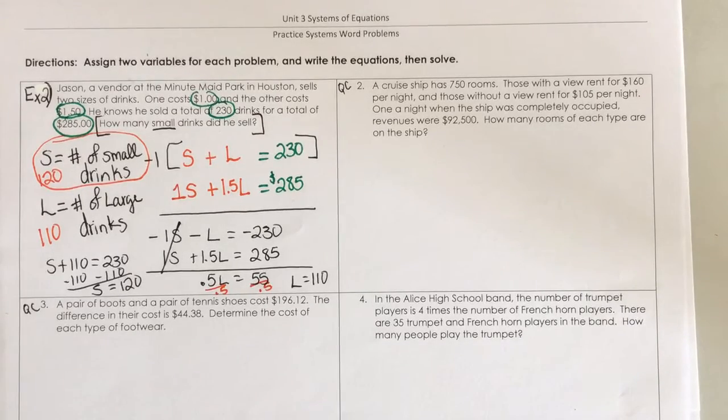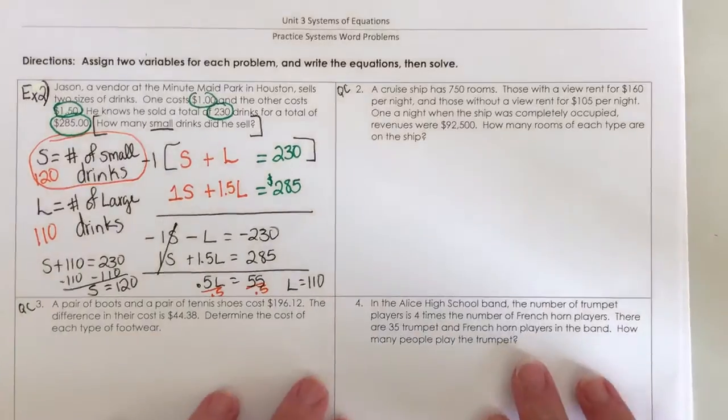So in this quick check, it went along with example 2 from the notes. A cruise ship has 750 rooms. Those with a view rent for $160 per night, and those without a view rent for $105 per night. On a night when the ship was completely occupied, revenues were $92,500. How many rooms of each type are on the ship?